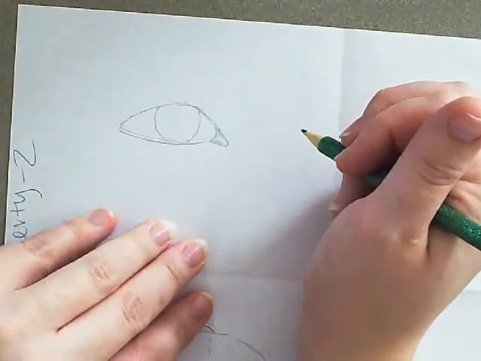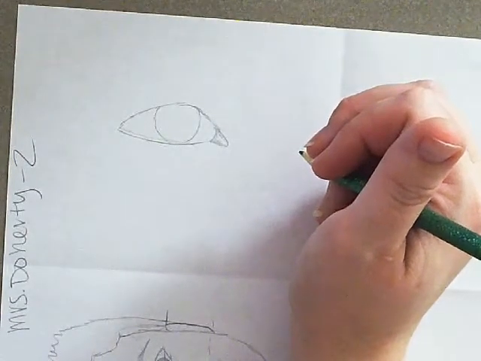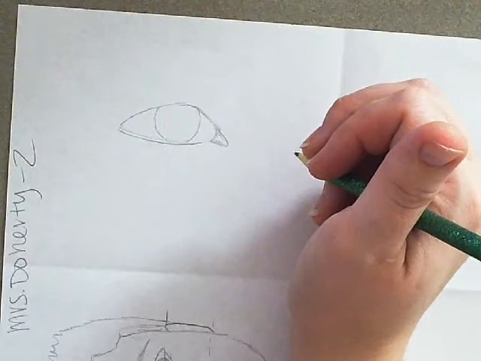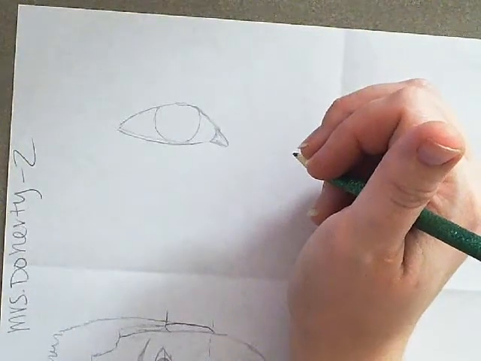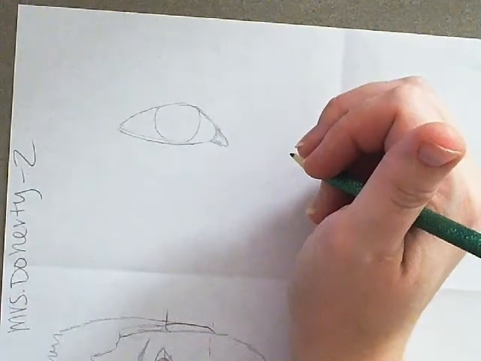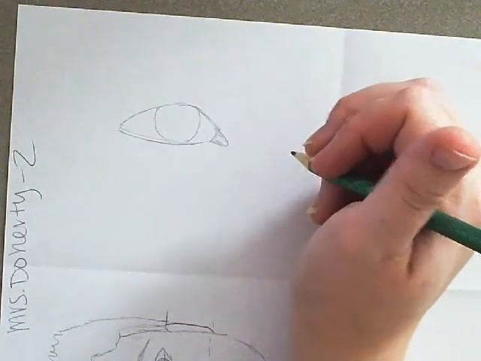All right, next thing we're going to add is the highlight. Do you remember what that is? Not the pupil. The light, okay? So it's just like it sounds, the highlight. It's where light is reflecting off of your eye. So depending on where you are, it's going to change.